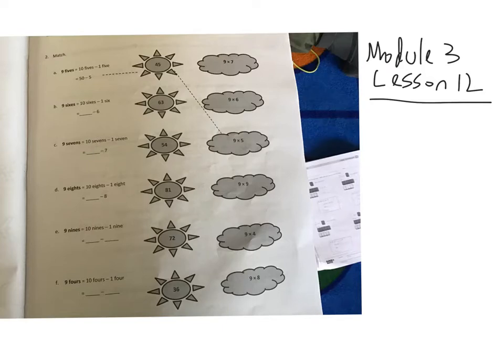Today in math we did lesson 12. We're going to do homework problem 2C. And one of the strategies we learned in math today, in addition to continuing to work on the distributive property, is this, I call it the 10 minus 1 strategy.